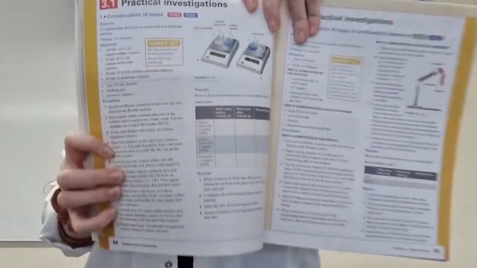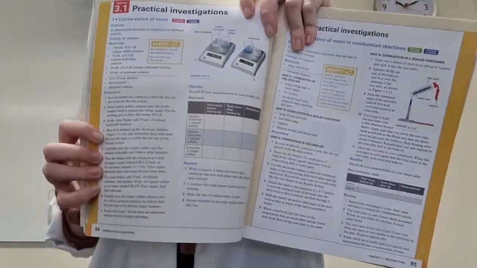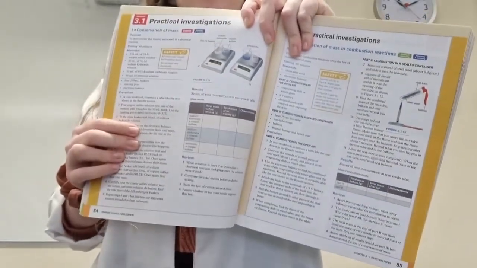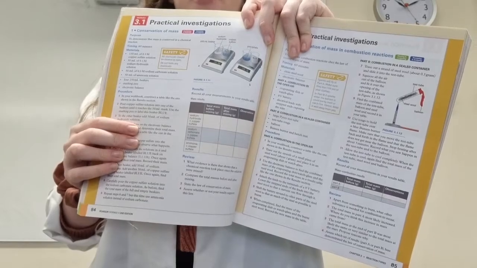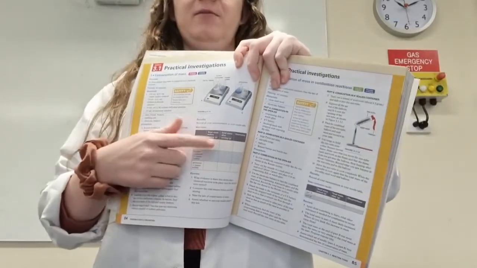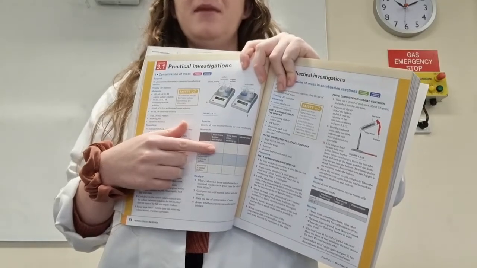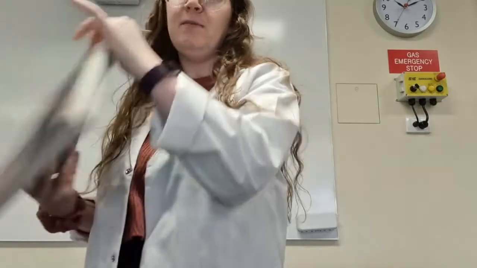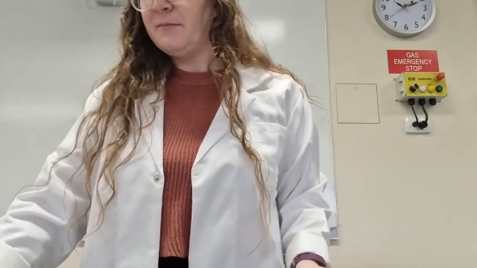So I'm going to do the prac, and you're going to watch it. What you need to do is get page 84 of the textbook up. You need to copy this table into your book. As I go, I will show you what the numbers are, and I want you to fill them in this table, okay? I'm going to follow this method here. You can follow along with me. Open up to page 84 so you can see that.